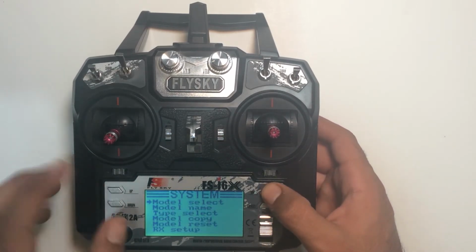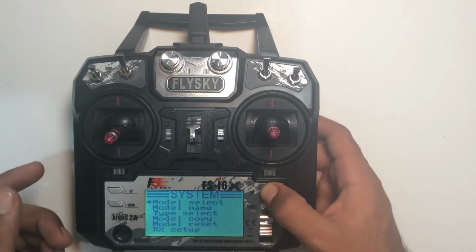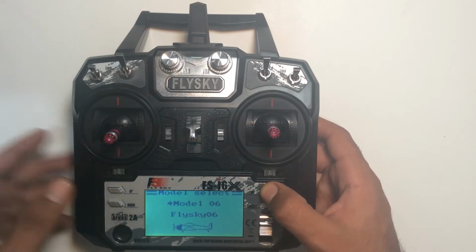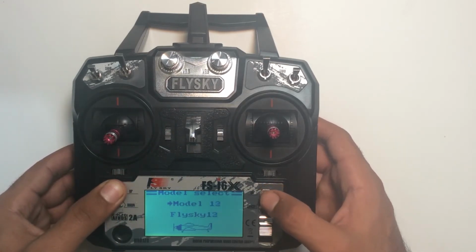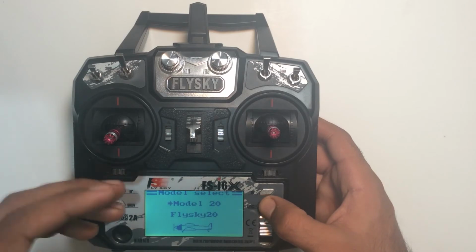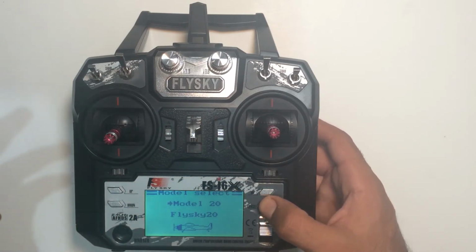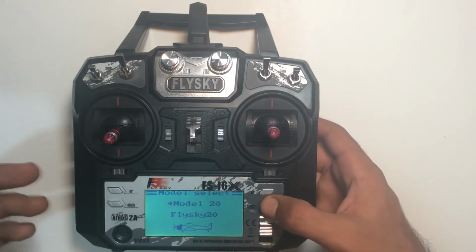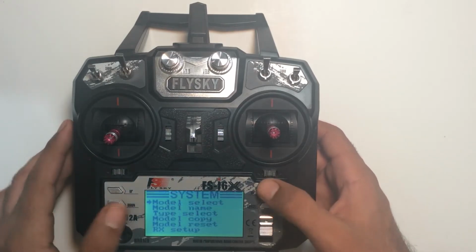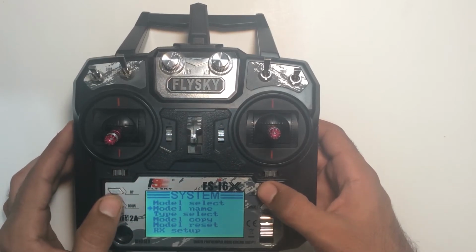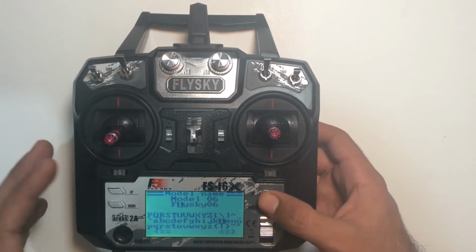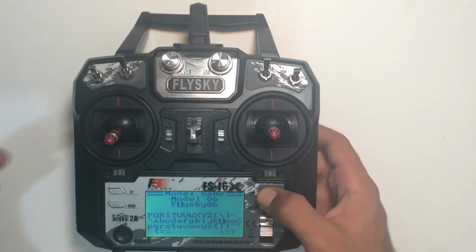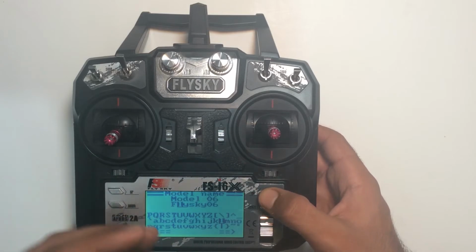And in the system settings, the first one is the model setup, the model select. So in the model select, we just have to select our model. Here are, I think so, 20 models that you can have for different kind of airplanes or quadcopters you want. So you can select each for one. I don't think so one would use all these 20. In the second one, there is a model name. So if you want to name a specific model for plane you want, so you can do it in here.